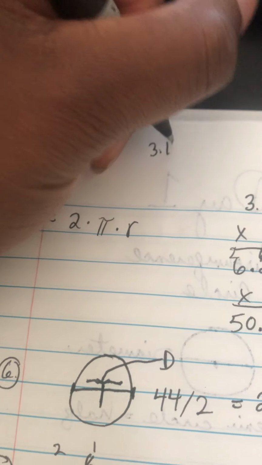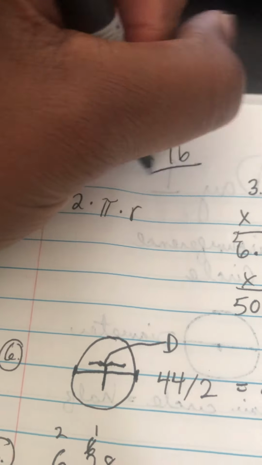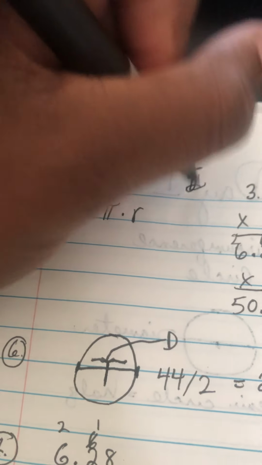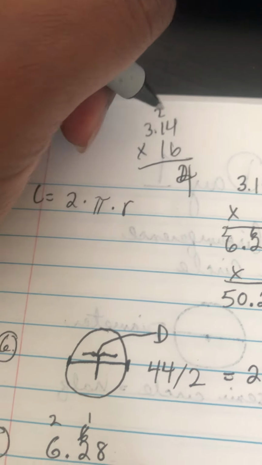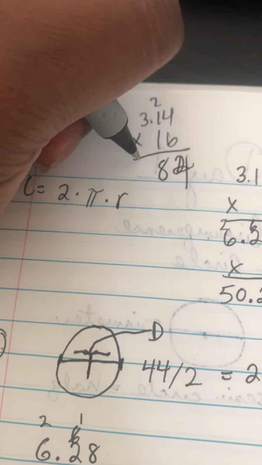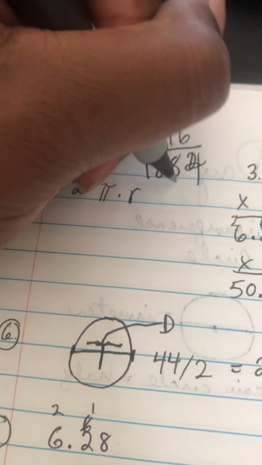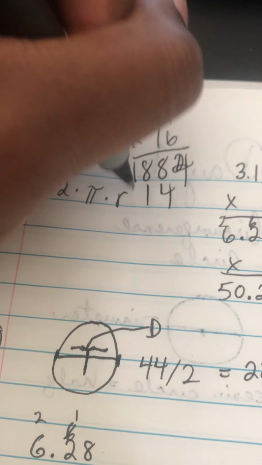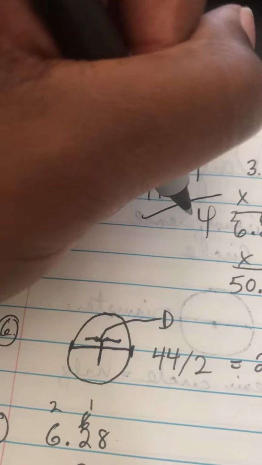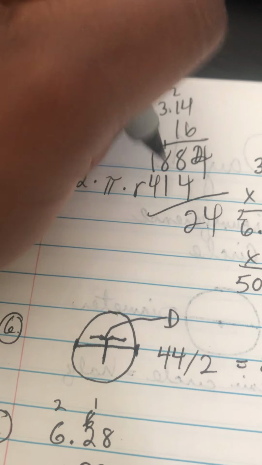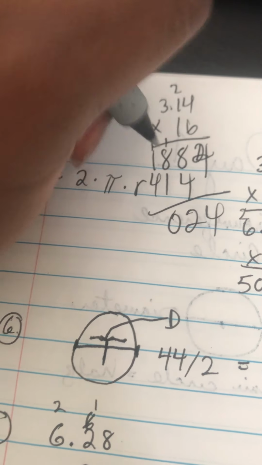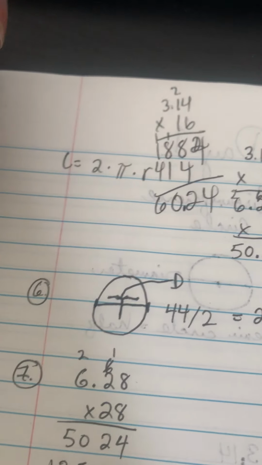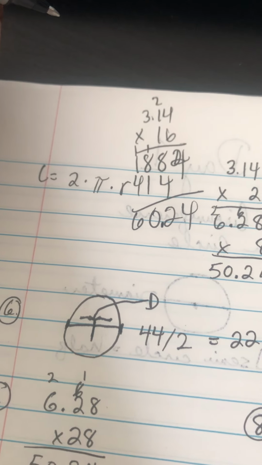And I think we did that already. Didn't we do 3.14 times 16? Nope, we didn't. Okay, that's fine. 3.14 times 16. 6 times 4 is 24. 6 times 1 is 6 plus 2 is 8. And then 6 times 3 is 18. Now we have 4, and we have 12, and we have 10, and then we have 4, 5, 6, 60, and 24. But are we done yet?